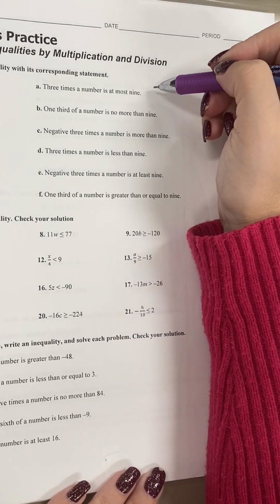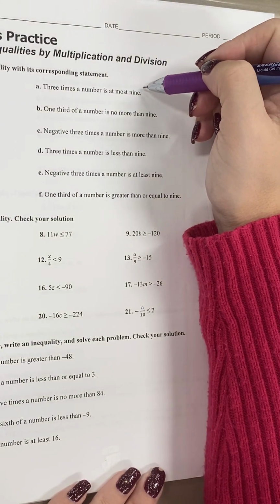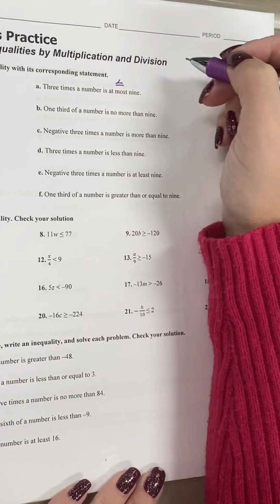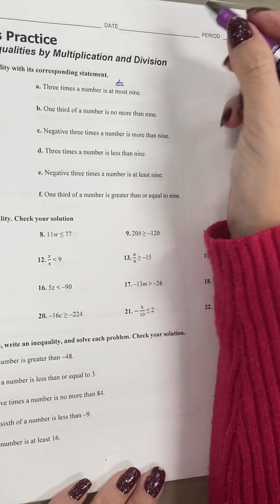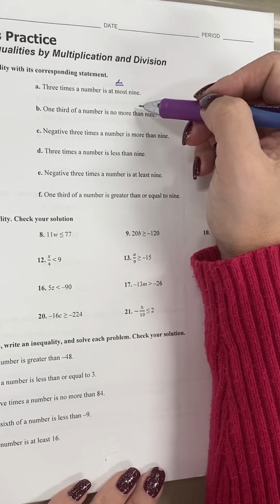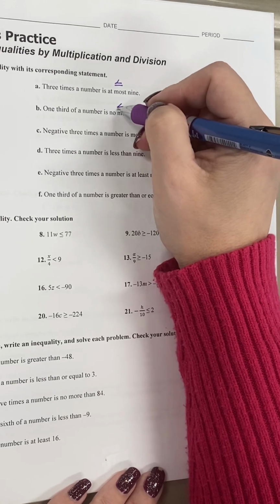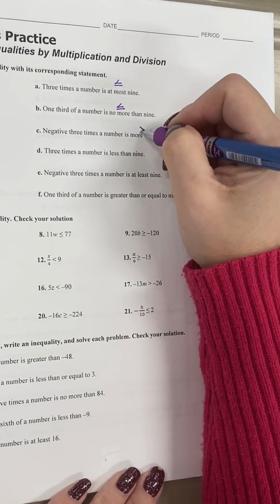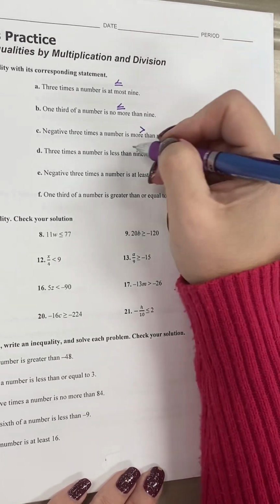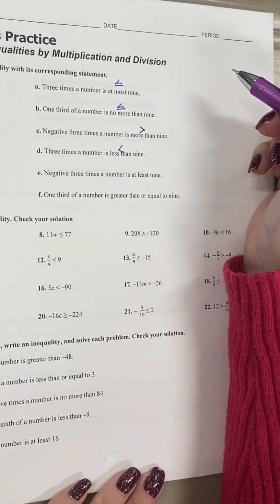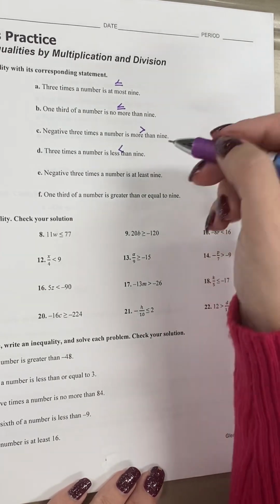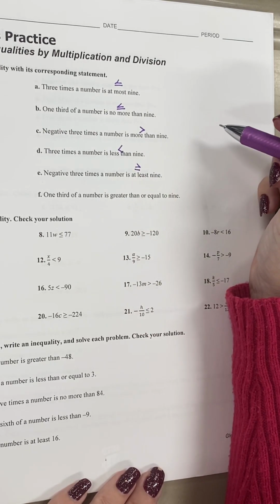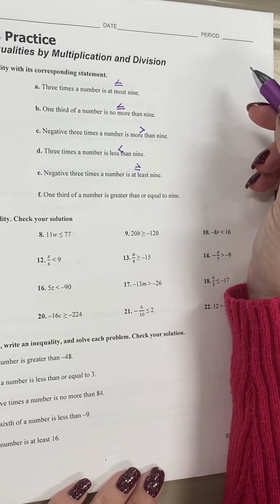Okay, so 3 times a number is at most 9. So at most, first thing you need to do is go through and find your symbols. Okay, 1/3 of a number is no more than, so no more than. -3 times a number is more than. 3 times a number is less than. -3 times a number is at least 9. And 1/3 of a number is greater than or equal to.